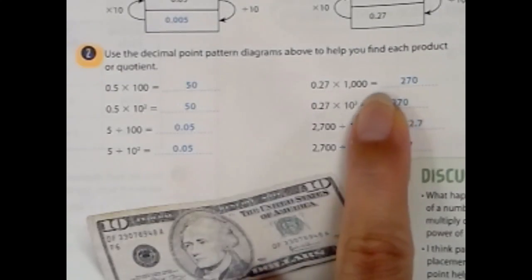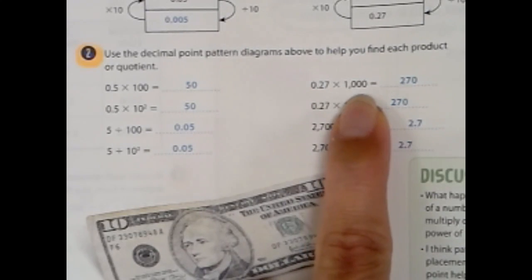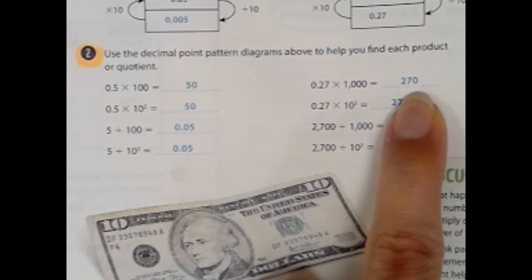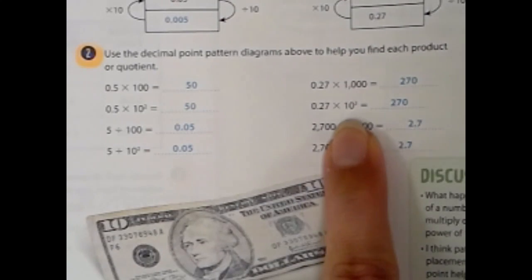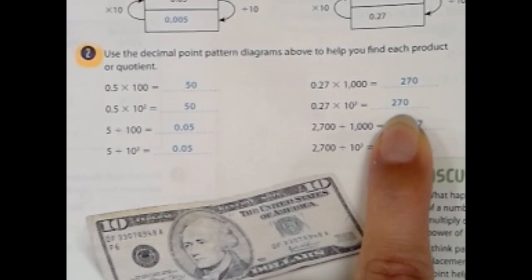27/100 times 1,000, we're going to move our decimal 3 times to the right, and so that's 270. 27/100 times 10 to the third, which 10 to the third is also 1,000. It's the same problem again, just written a different way, 270.